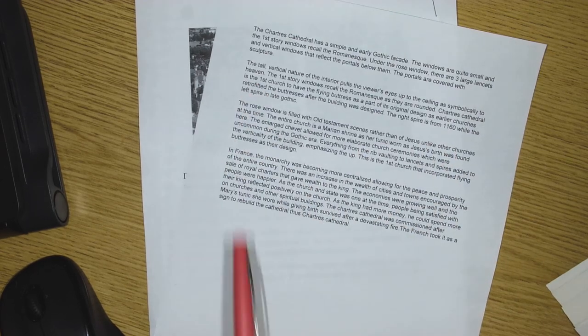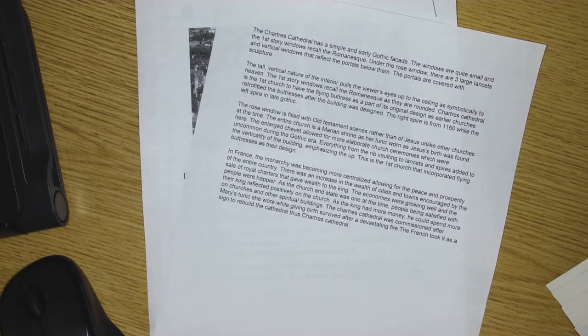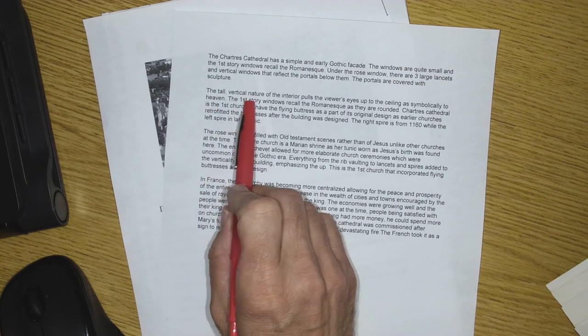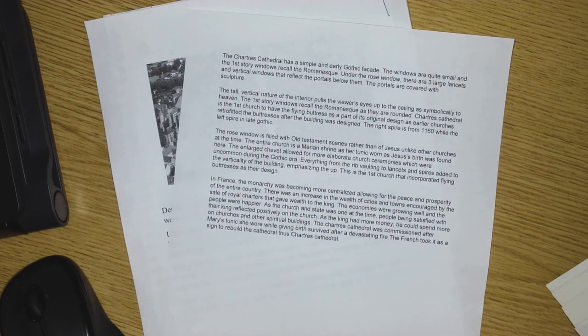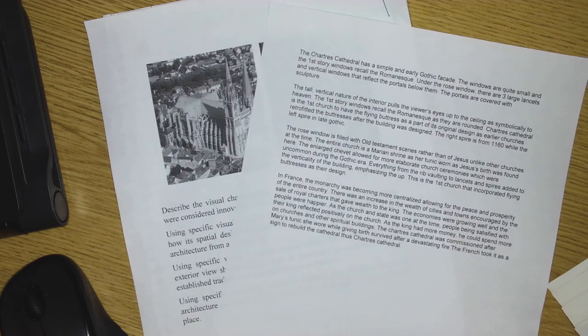That first sentence there, that's almost a poetic way to write something, don't you think? The tall vertical nature of the interior pulls the viewer's eyes up to the ceiling, as symbolically to heaven. Wow. I'm thinking at this point, yeah, they get T1 and T2. Let's move on and see what else they say.